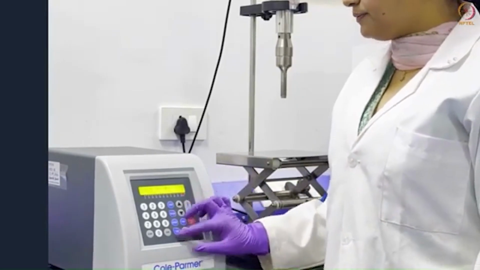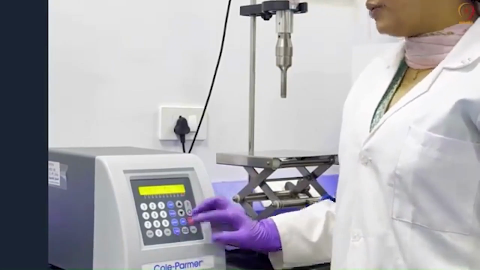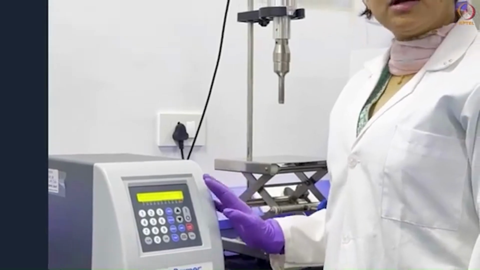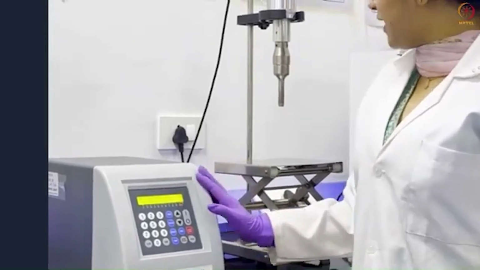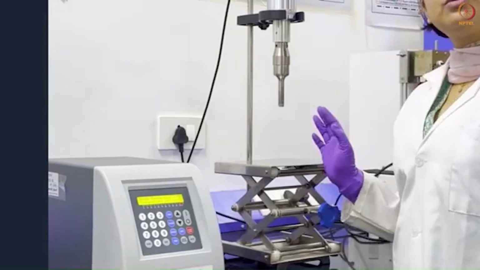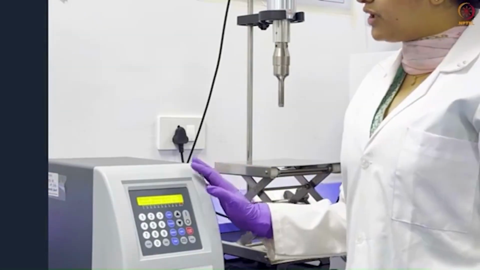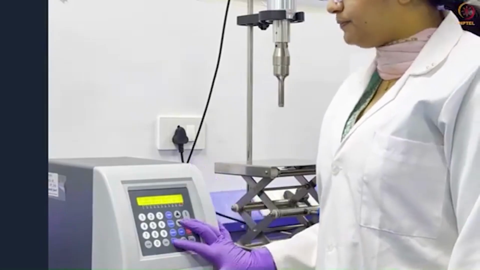Then here is the temperature. We can set the probe temperature and the temperature of the setup in the ultrasonication process, but as you can see here, there is no digital thermometer attached to this equipment. So initially we do the experiment at room temperature.